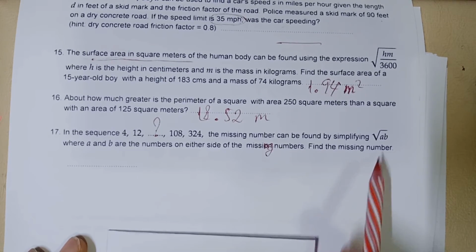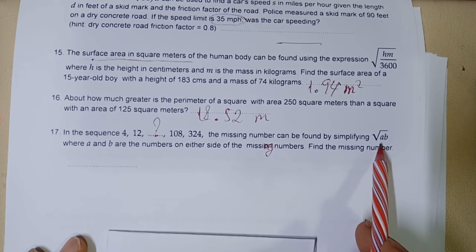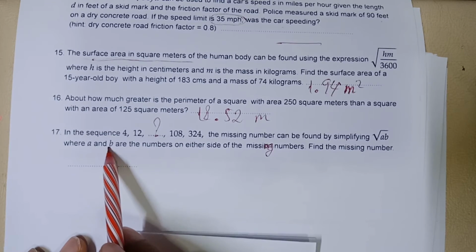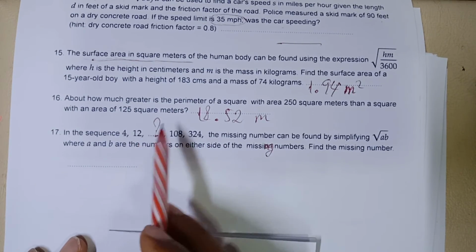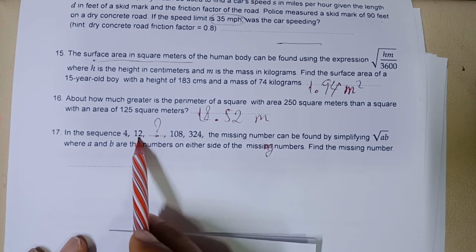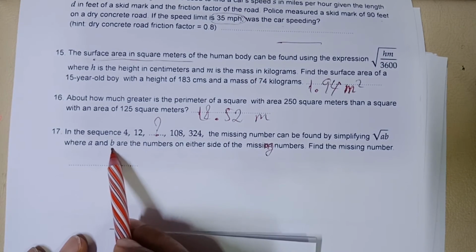Find the missing number. Okay, so to get the missing number, you're simply using the square root of a times b, because a and b are the numbers on either side of the missing number. So in this case, 12 is a, 108 is b.